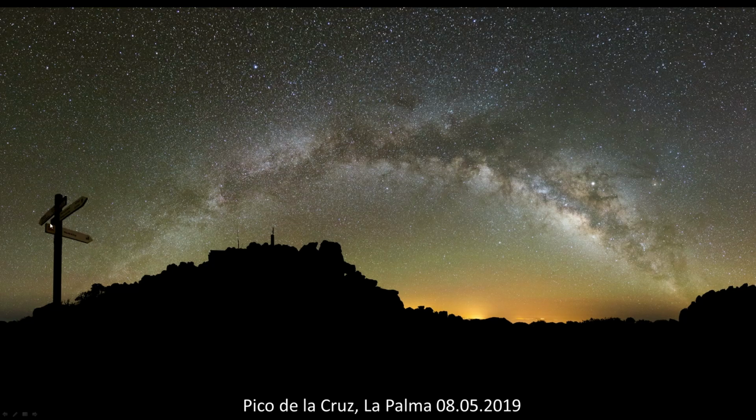Okay, you can also make panoramas, of course, of the night sky, here in this case with the silhouette of the ground. And you have the arc of the Milky Way up here. This is on Pico de la Cruz on La Palma.